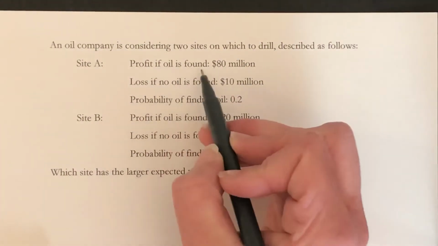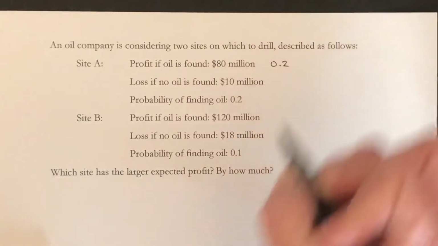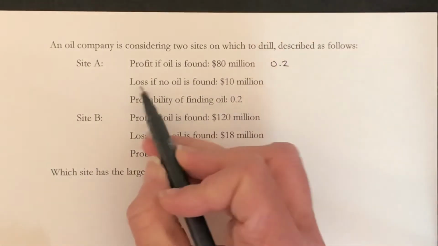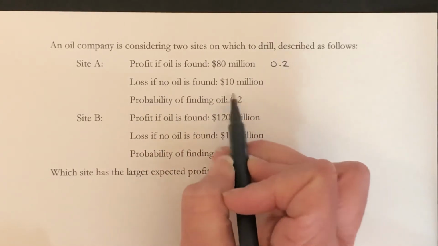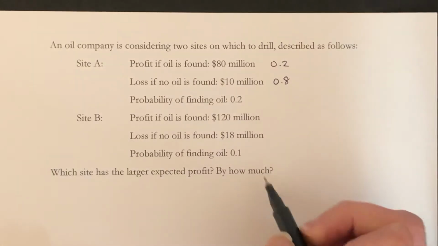Okay, so the profit if oil is found, that probability is 0.2. I'm just organizing my information here. The loss will be, the probability of that would be 0.8, which is 1 minus 0.2.